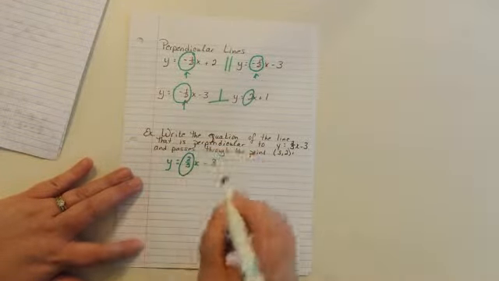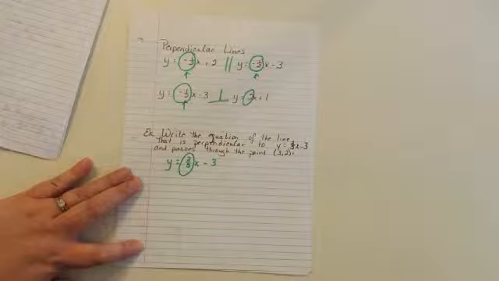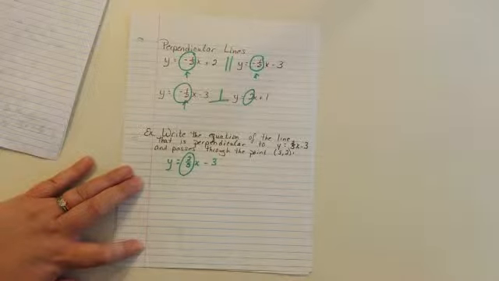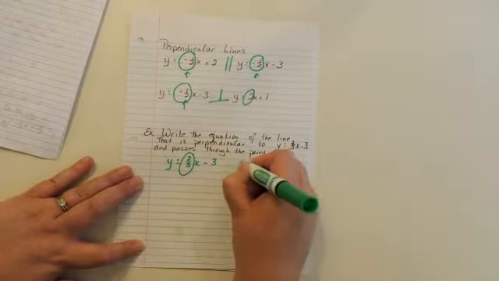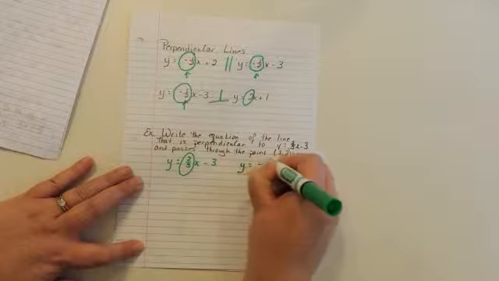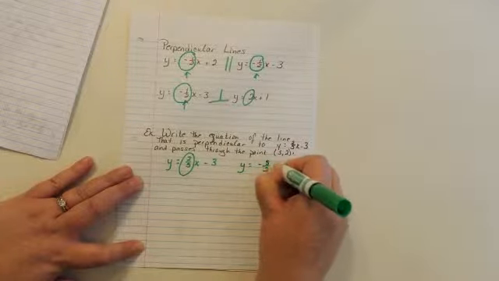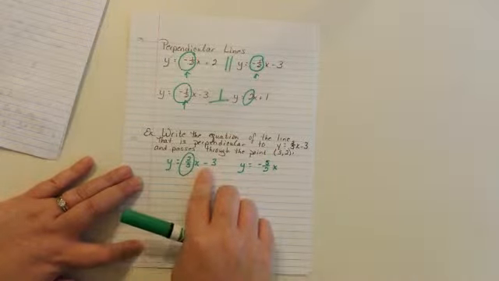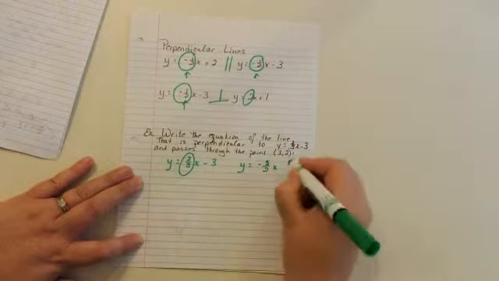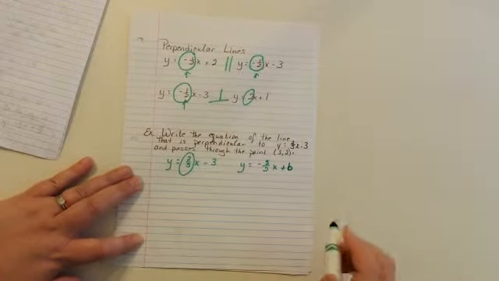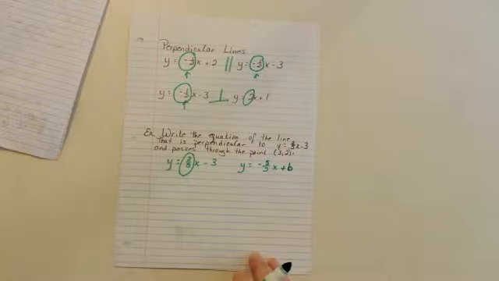We see the slope is positive 2/5. We want a line that's perpendicular, so we take the negative reciprocal, which gives y equals negative 5/2 x. It didn't give us the y-intercept, so I'm just going to put plus b here to start with.